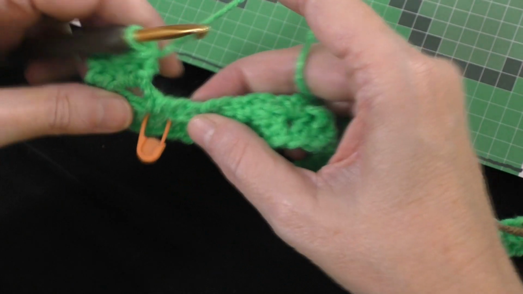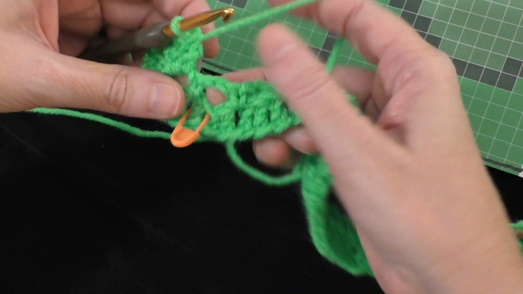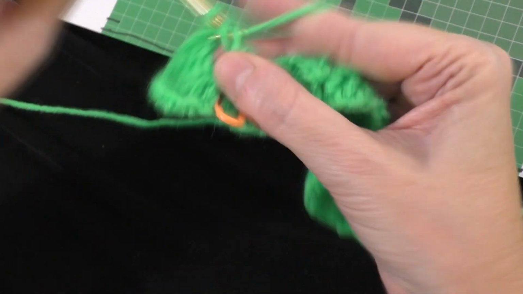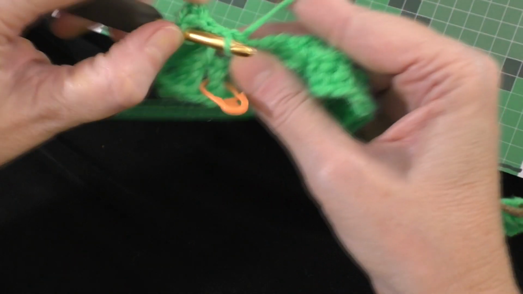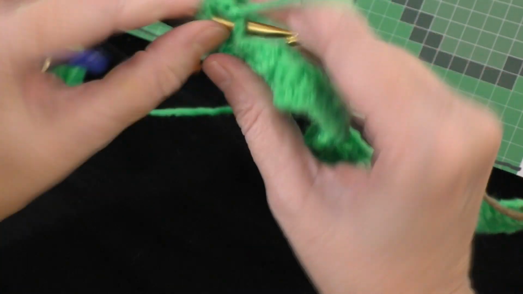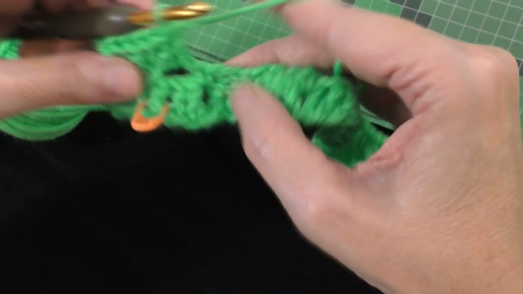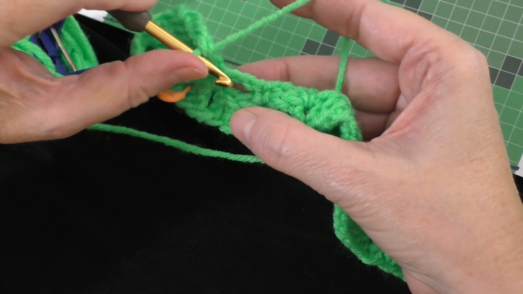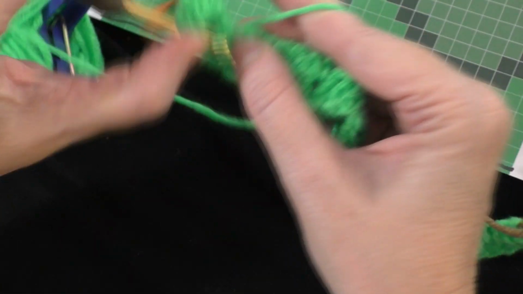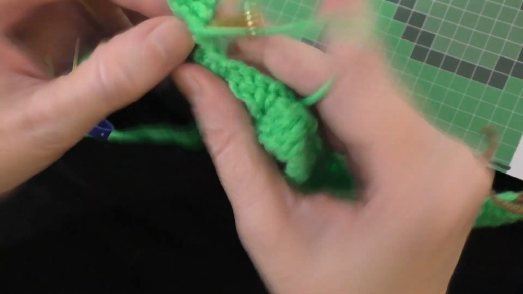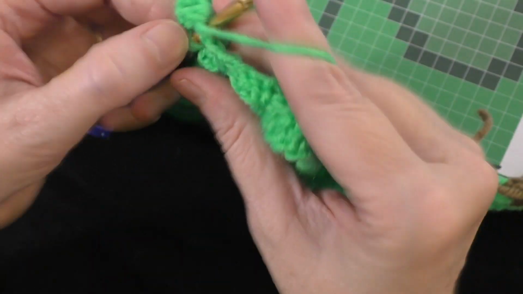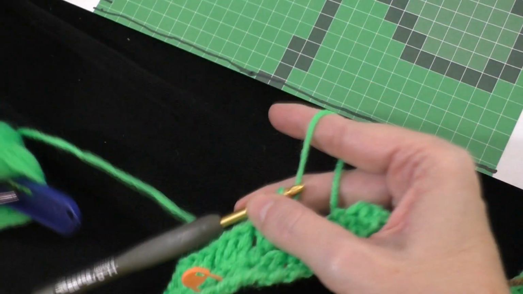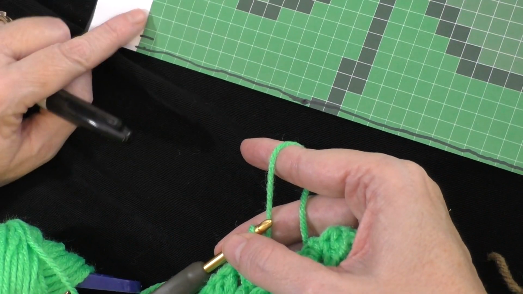So remember, the next one will go into the chain 2 loop that's there. So I'll do 3 stitches. 1, 2, 3. See, 3 double crochets. Okay, and so that's the next square on the chart. And then the next one will go into this next chain 2 loop. 3 double crochets. 1, 2, 3. Okay, so that is the first 3 squares on the chart.